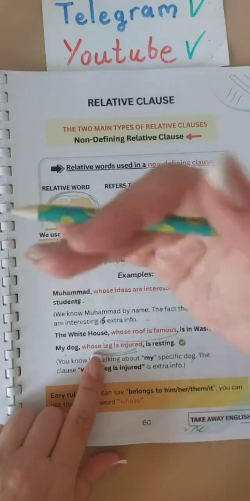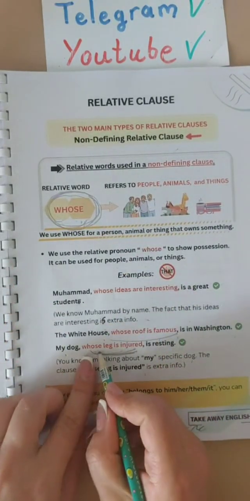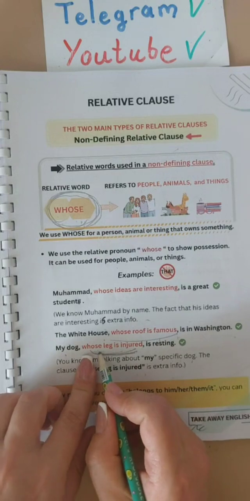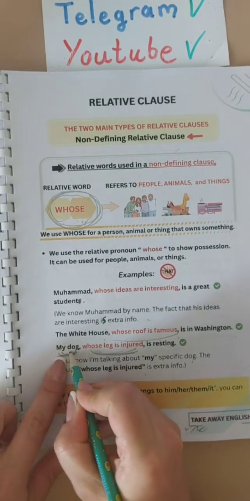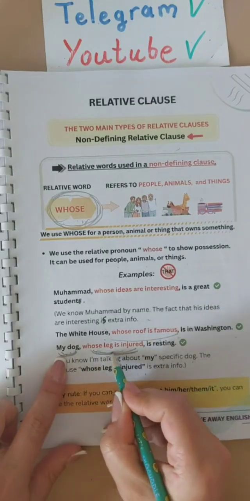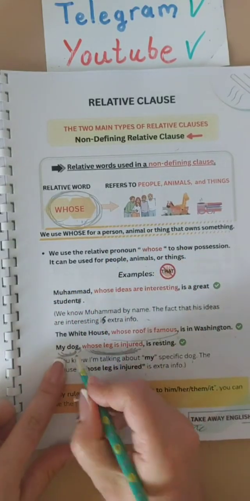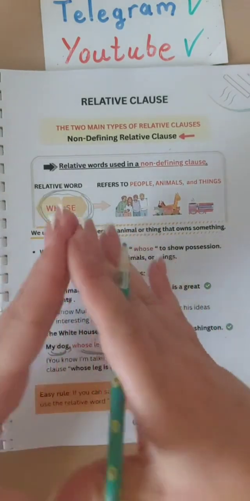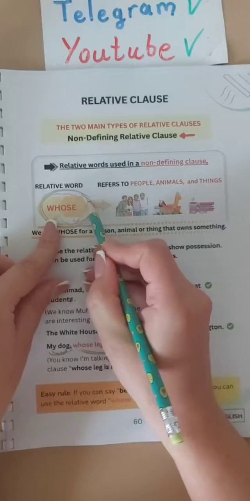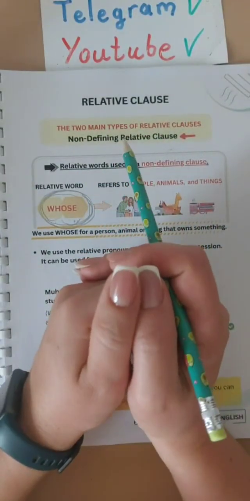Maybe for your friend or for you, it's important information, but not for the grammar, okay? So grammar tells you if someone or something is identified, this information is just extra information, okay? And you need commas. So if you understood how relative word whose works in defining relative clauses, the same goes with non-defining clauses, okay?